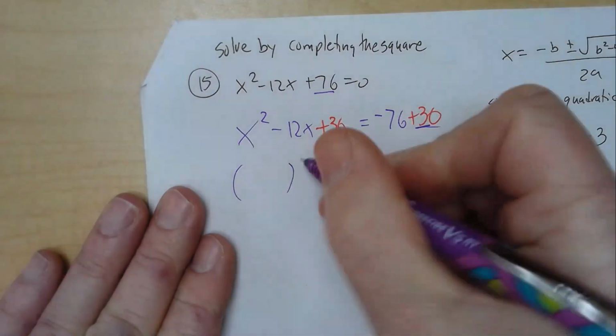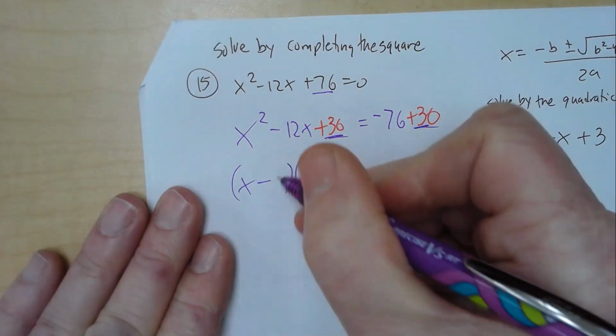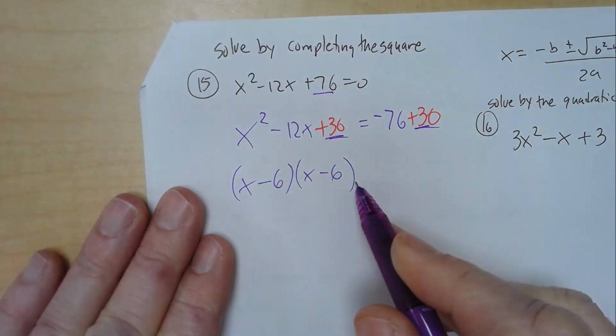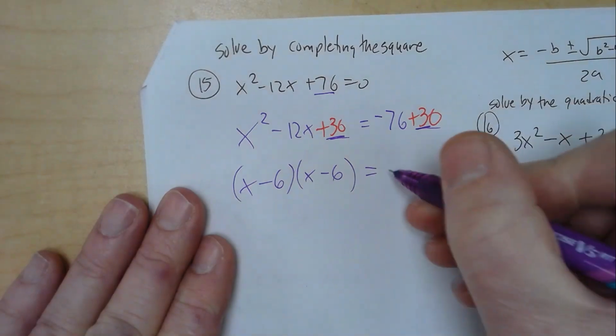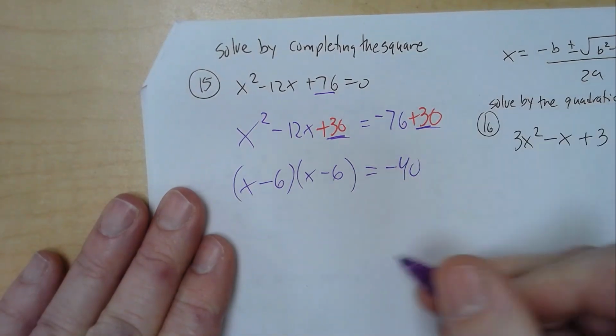So now it factors: x and x, minus 6 and minus 6. It is a perfect square. That was the whole point, was to make it into a perfect square. That makes negative 40.